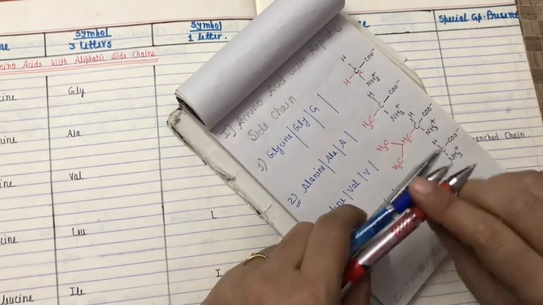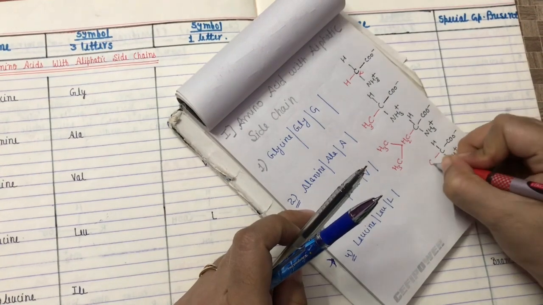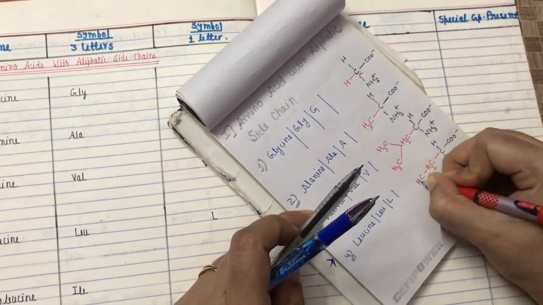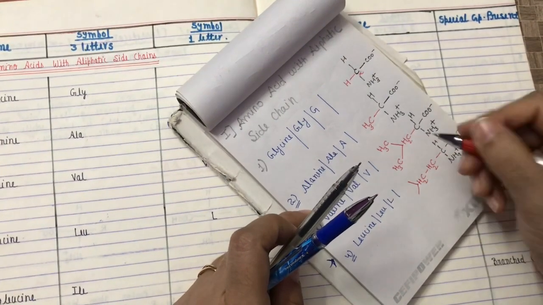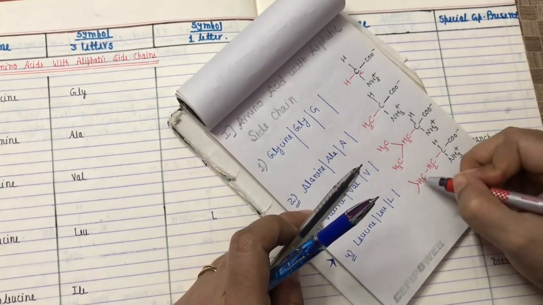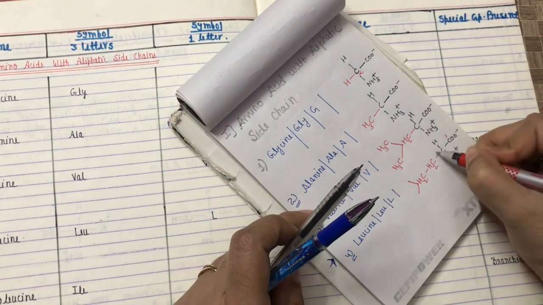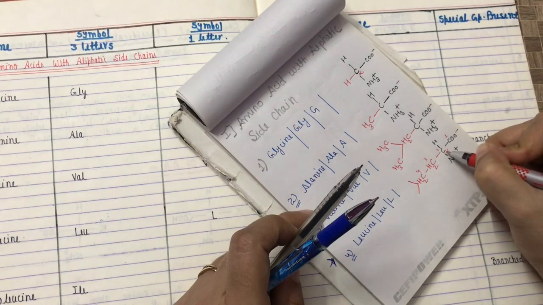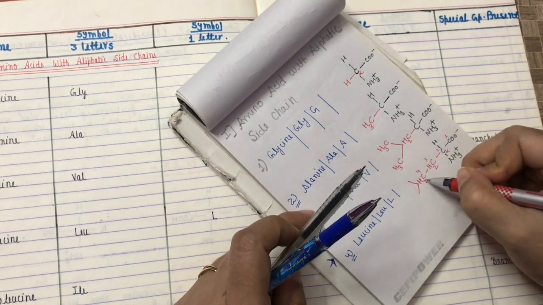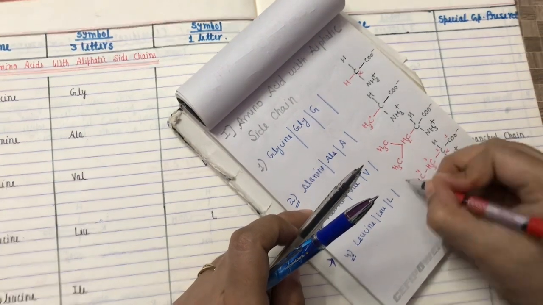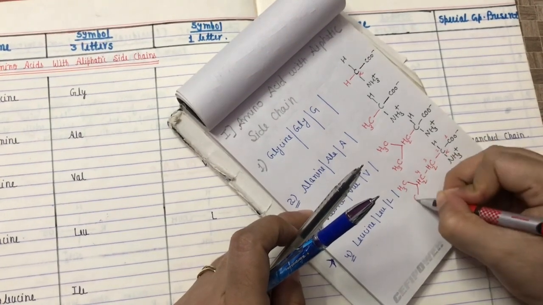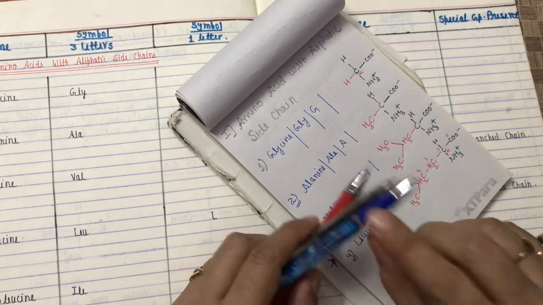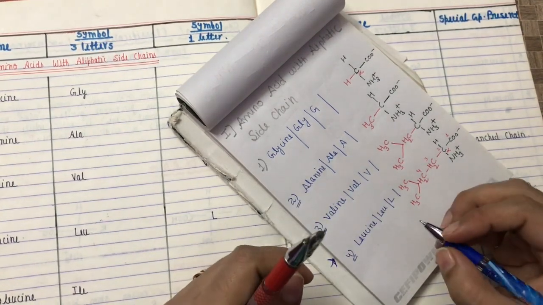And there is an extra carbon, and then branching, so the branches occur at the fourth carbon: first, second, third, fourth. The alpha, beta, gamma carbon contains the branching, and the branches have CH3 and CH3 group. Okay, I hope you are learning very quickly.